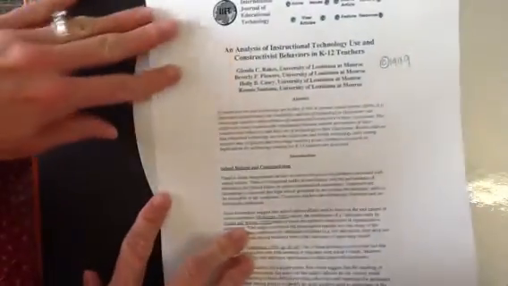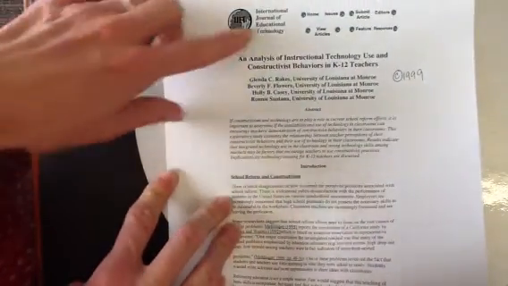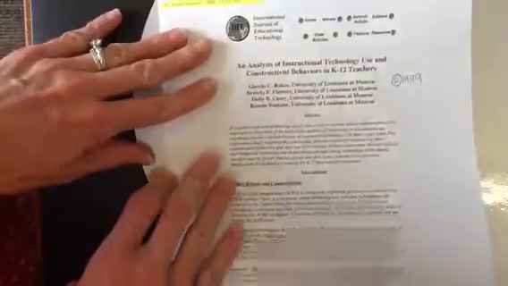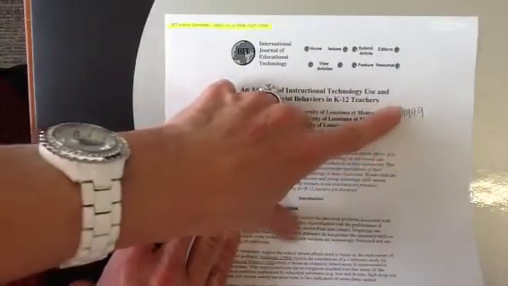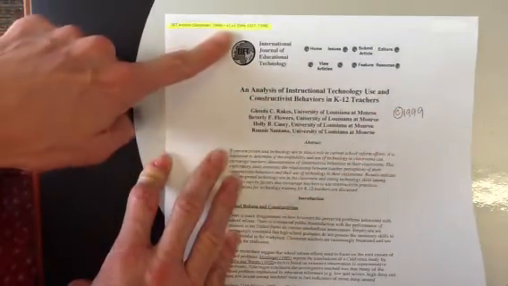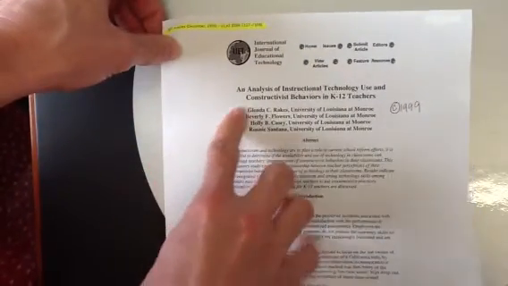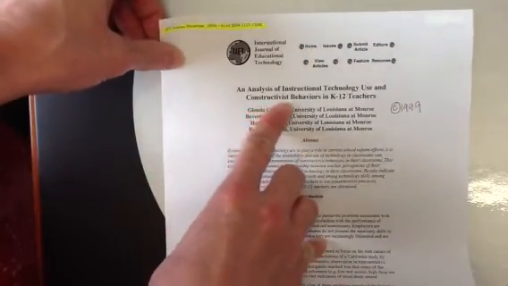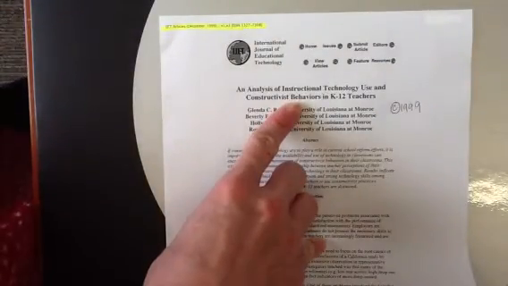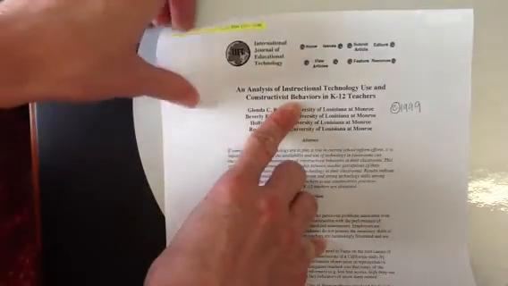Now, this sample comes from the International Journal of Educational Technology, and the copyright for this particular article is 1999, and specifically it's volume 1, number 2. So this particular article looked at the analysis of instructional technology use in constructivist behaviors in K through 12 teachers.